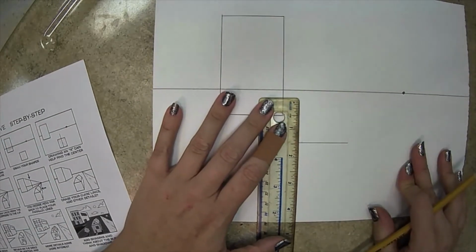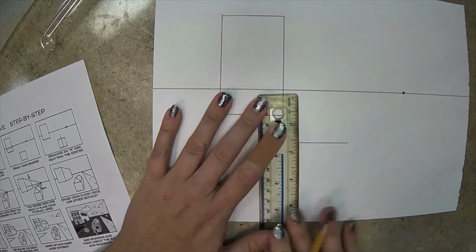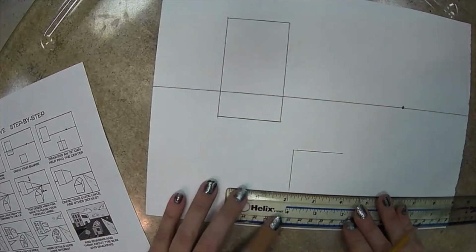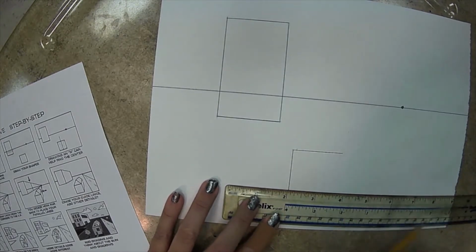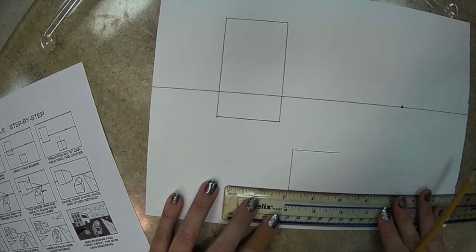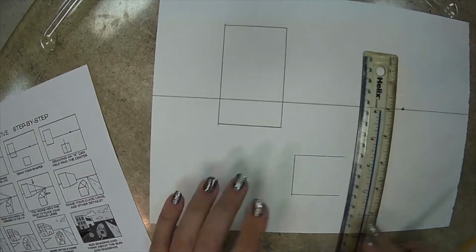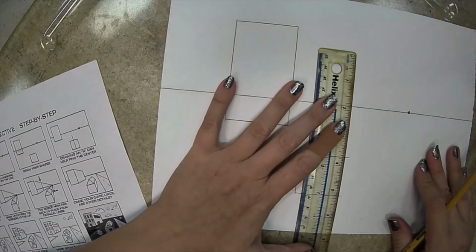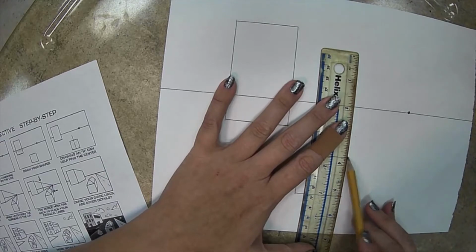It doesn't have to be a perfect square. Try to keep it close, but it doesn't have to be perfect. Well, making sure everything's straight. Probably the hardest part, I think, about perspective is making sure all of your lines stay as straight as possible.